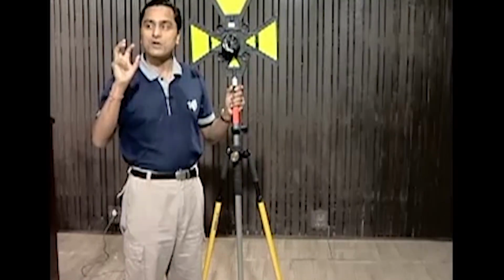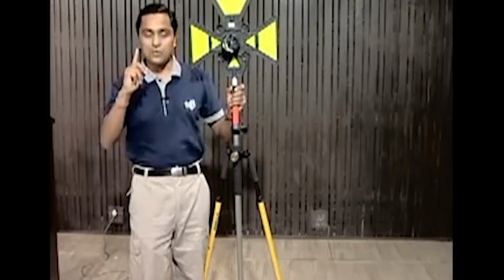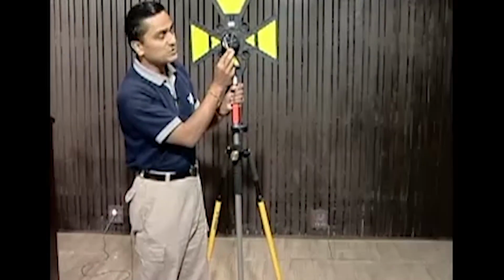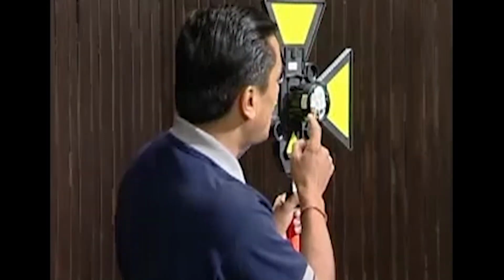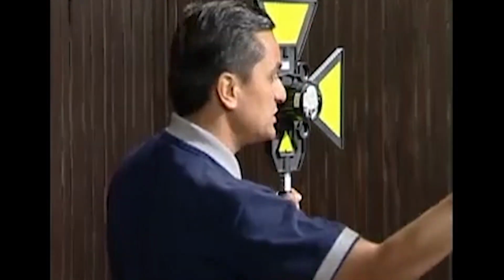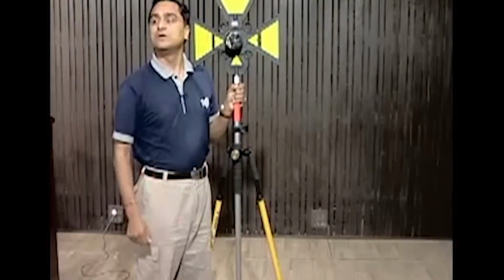Now the most important part of this, the core of it is the prism. The prism over here, as you can see, is a simple prism. The job of the prism is, whatever the radiation is coming, it will reflect it back. So here in this case, if the distances are large and the energy of our infrared or energy of our wave gets reduced in the medium, it tries to reflect whatever amount of radiation is coming here by specular reflection back to the EDM.